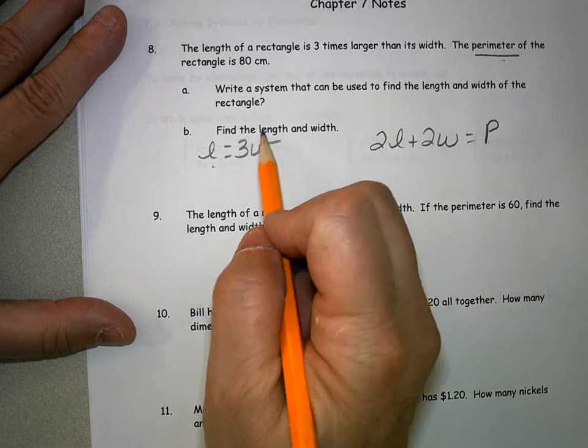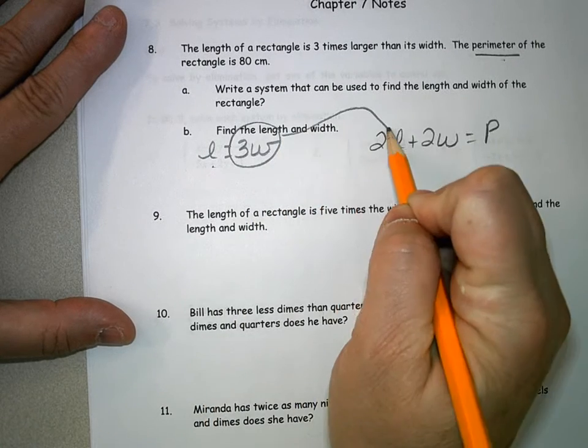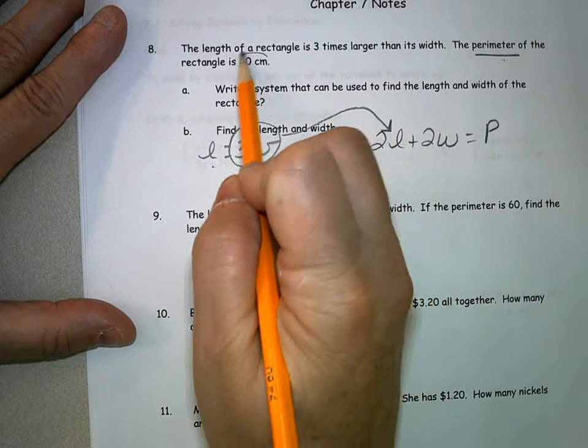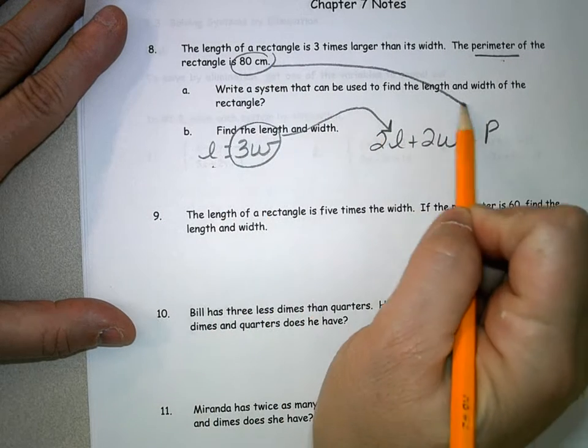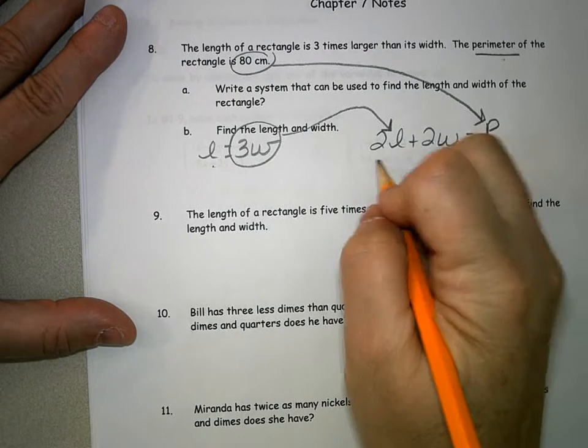So we have two things that we can substitute in. We can substitute that in for the length, and we can substitute that in for the perimeter.